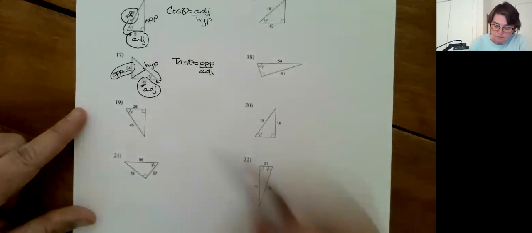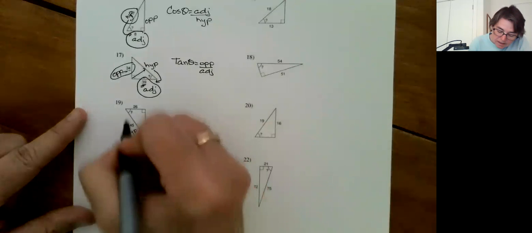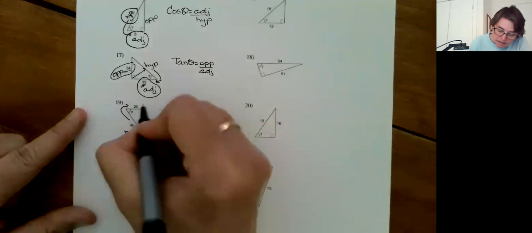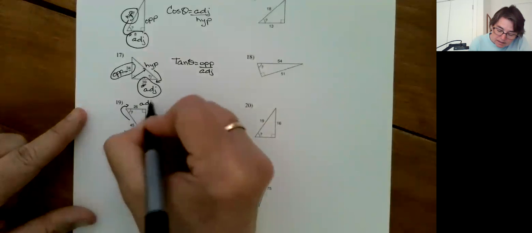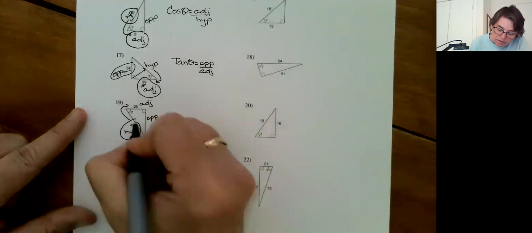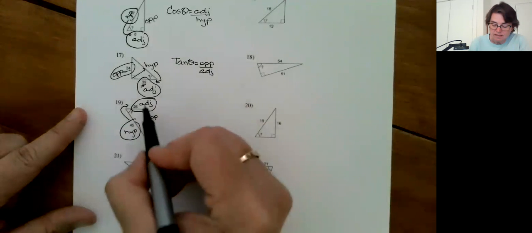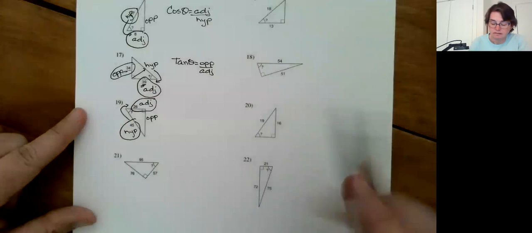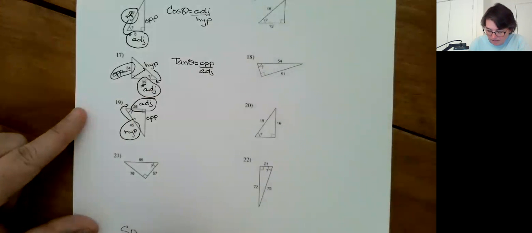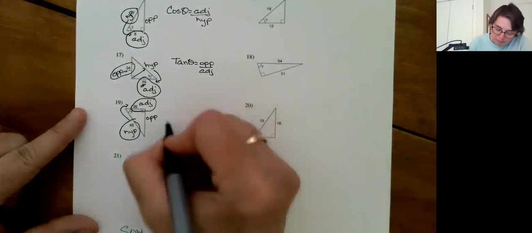All right, our next one here. There's my hypotenuse. And I go around, and there's adjacent, and that's opposite. But I have hypotenuse and adjacent. Better write it down here. Adjacent and hypotenuse, there you go, it's cosine.